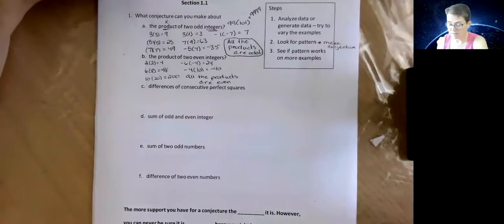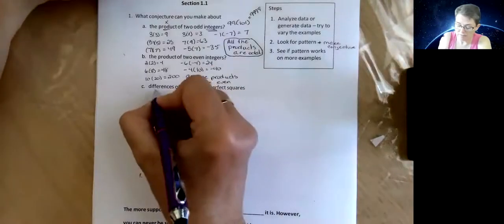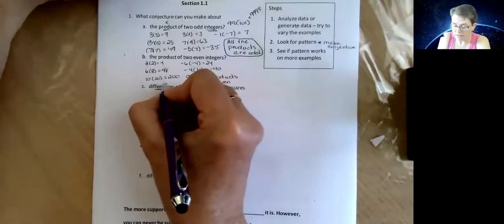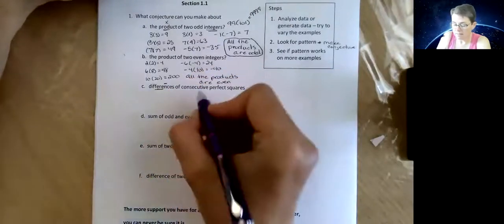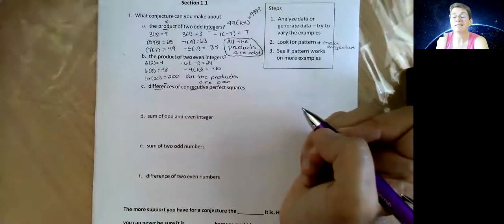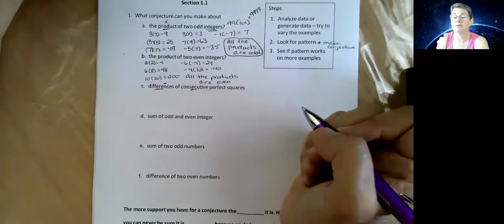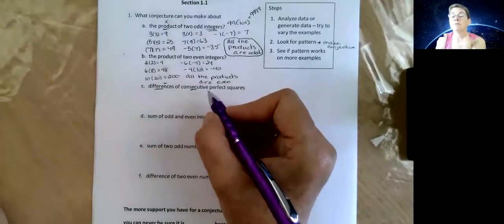The differences of consecutive perfect squares. All right, so difference is subtraction, and consecutive is one after another. I think it's the next couple videos from now, we go through all the vocabulary. So it's like 1, 2, 3, 4. Those are consecutive numbers and perfect squares.